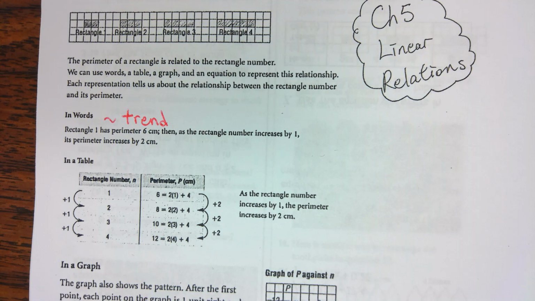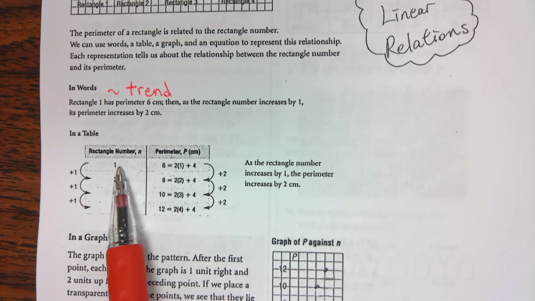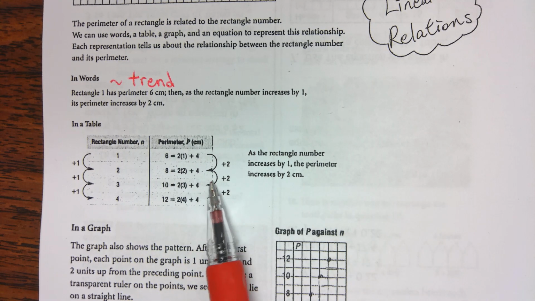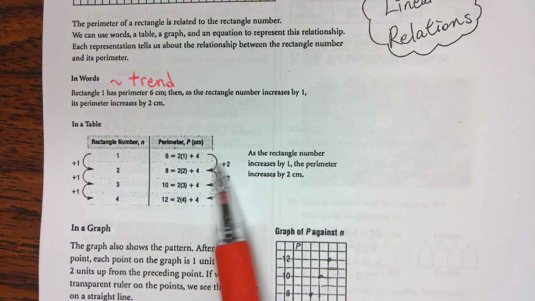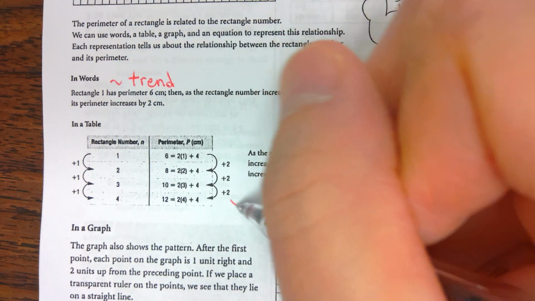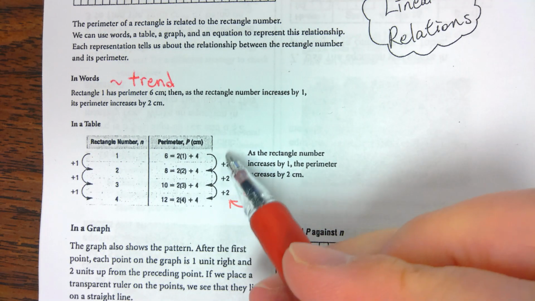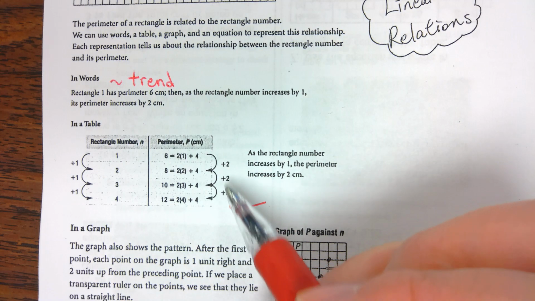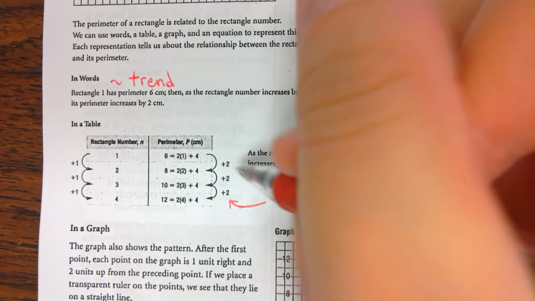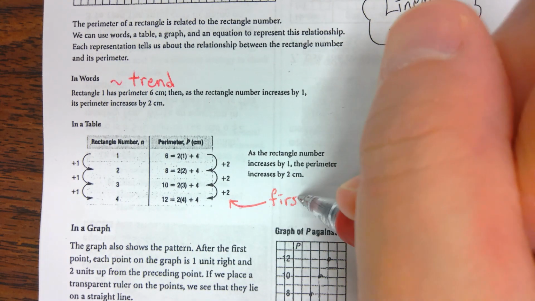And then in a table, you can see that I have the rectangle number starting from 1, 2, 3, 4. And each time the rectangle number increased by 1, the perimeter increased by 2. Right? When this is all the same, we'll get more into this. Do you know what this plus 2, plus 2, plus 2 is called? Like common difference. Very close. Something different. Not common difference, but it's called first difference. Alright. First difference.